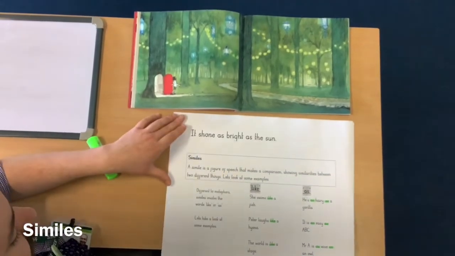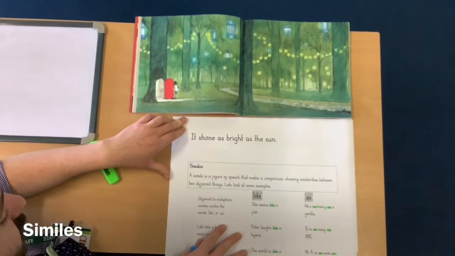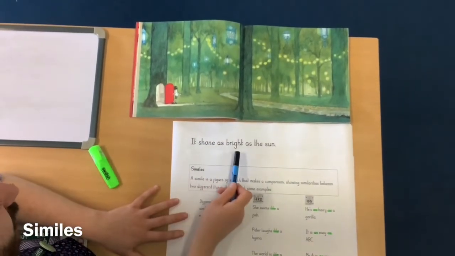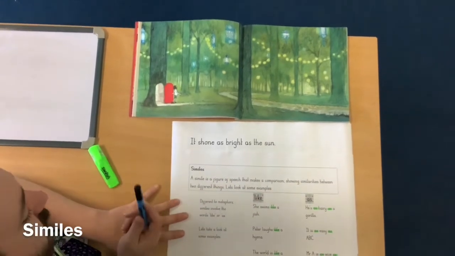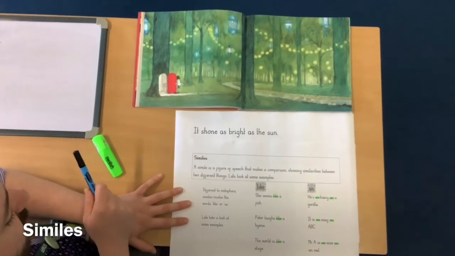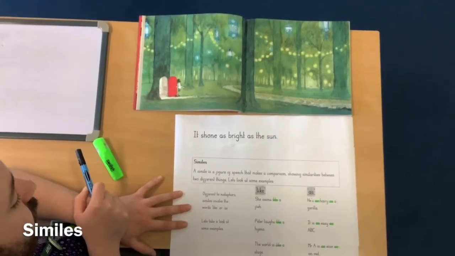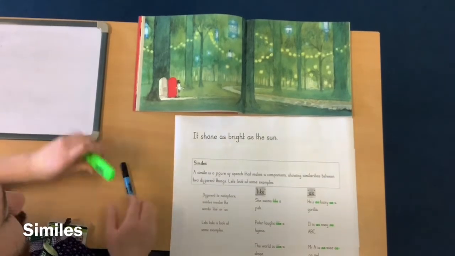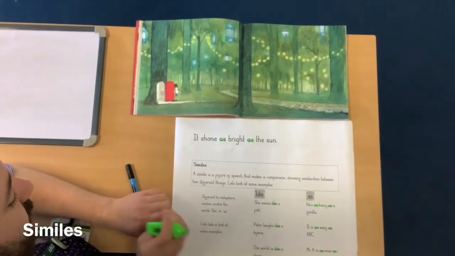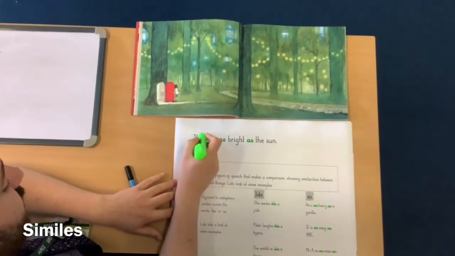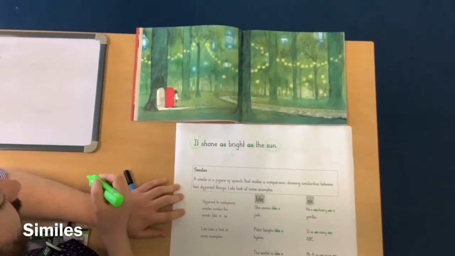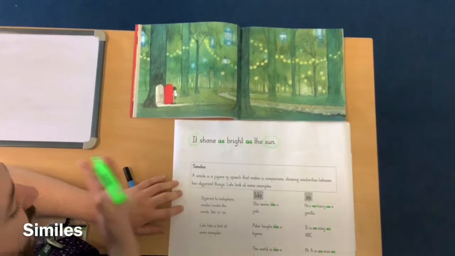So, I was having a look at some, and I was thinking of some examples we could look at. And here's a nice one. It shone as bright as the sun. What I want you to do is pause the video and think about what words give it away that it's a simile. Did you find it? Well done if you did. It was as. And we're comparing something, which is it for this example, to the sun. It could be a light, it could be something that is reflecting.